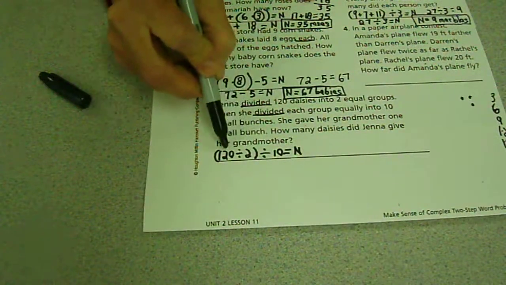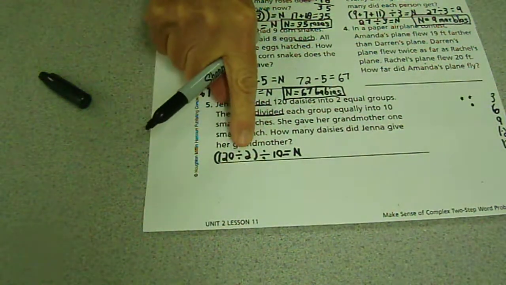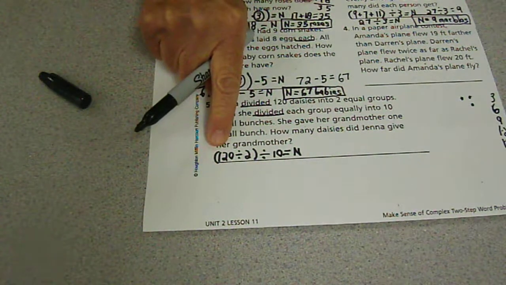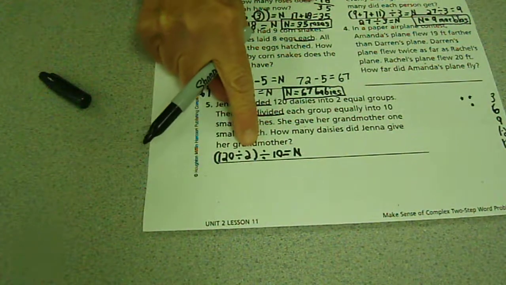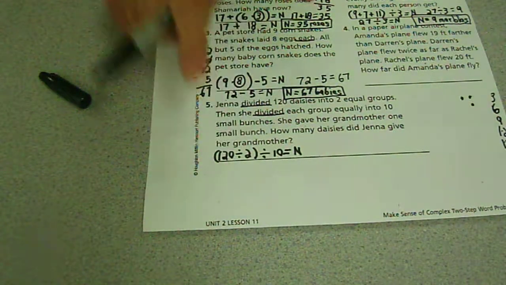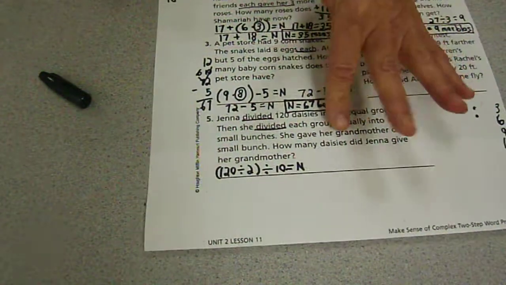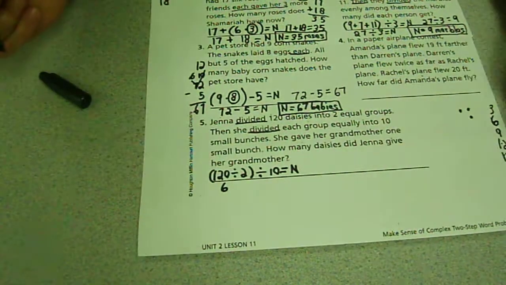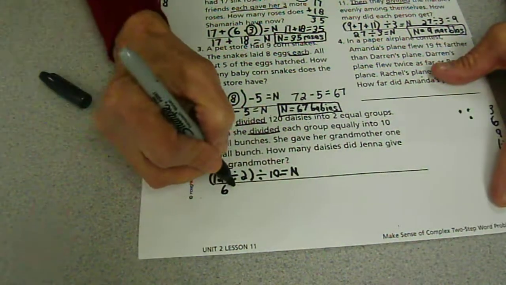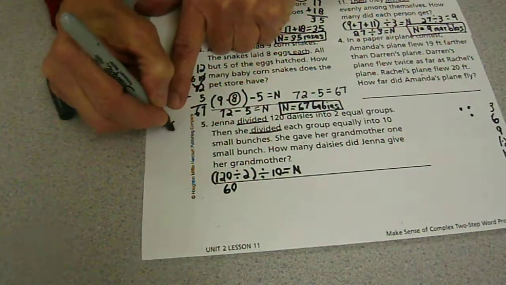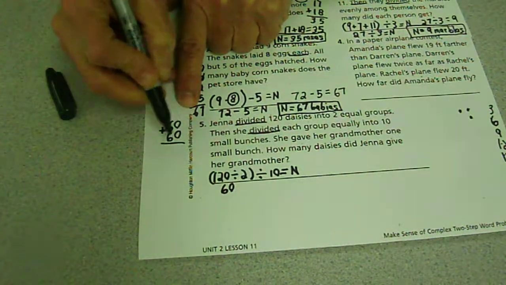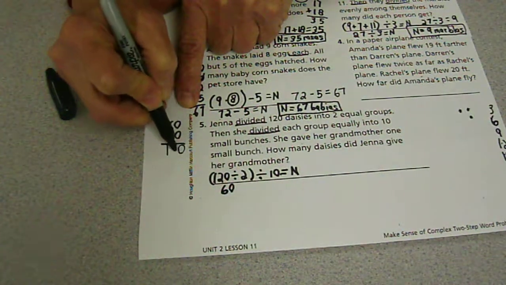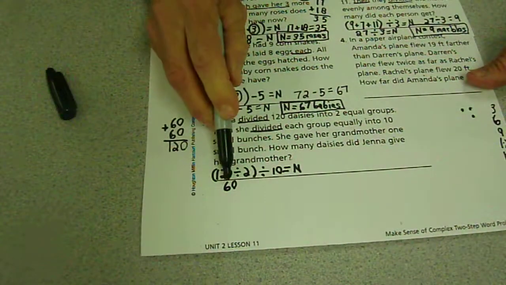Well, I'm going to look at this here, and I'm going to say I don't want to count by 2s all the way up to 120. So what is half of 120? Well, let's count by 2s up to 12. So I have 2, 4, 6, 8, 10, 12. That's 6. Now I know 6 plus 6 is not 120. But if I put a 0 here, let's see. 60 plus 60, because it's half, it said. 0 plus 0 is 0. 6 plus 6 is 12. So half of 120 is 60.